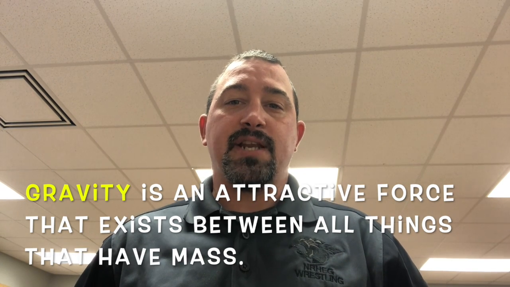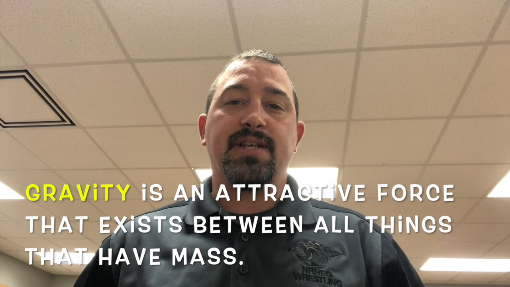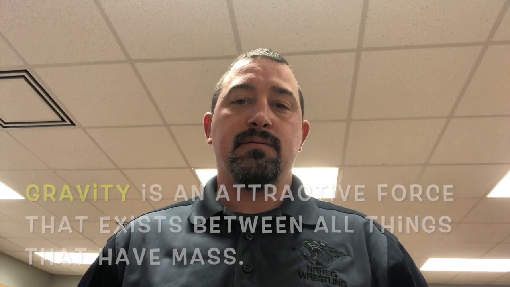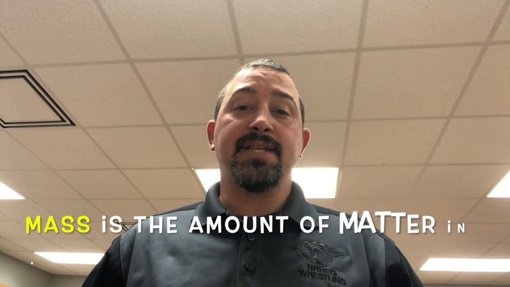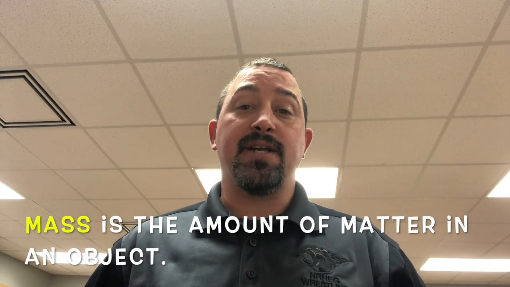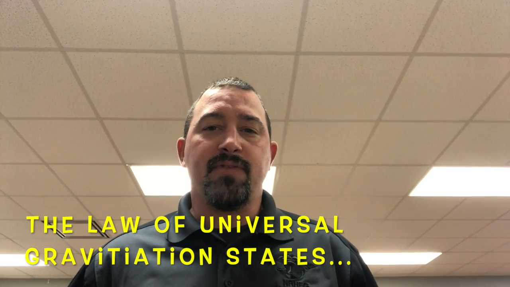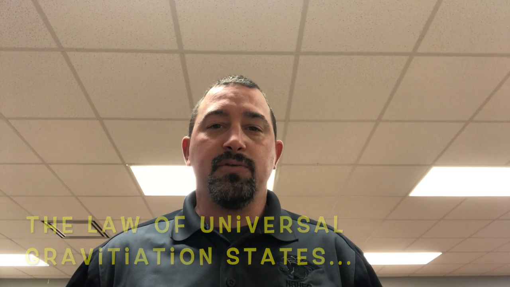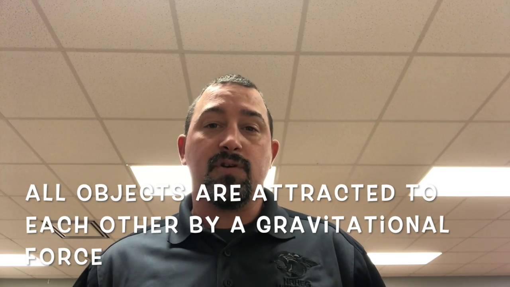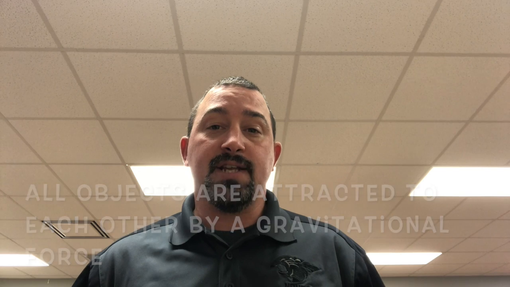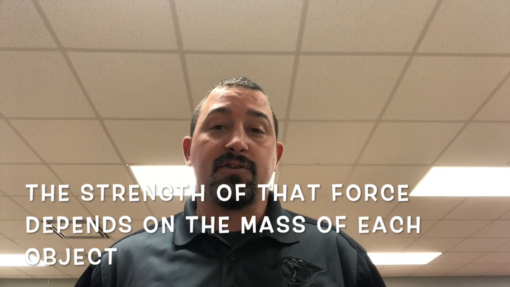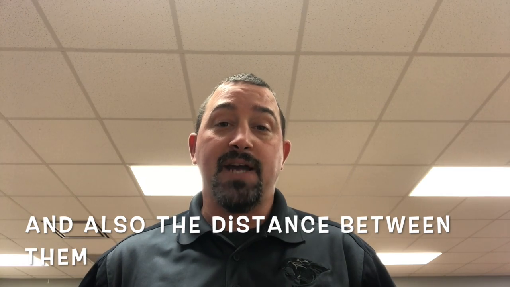Gravity is a force that exists between all things that have mass. Mass is the amount of material that makes up an object. We know about gravity because of Isaac Newton. Isaac Newton discovered the law of universal gravitation, which says that everything that has mass has a gravitational pull, and that gravitational pull depends on how much mass and how far away you are.